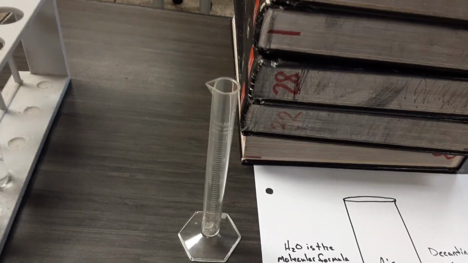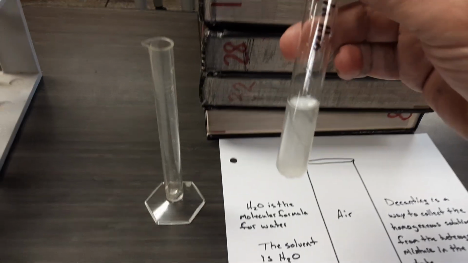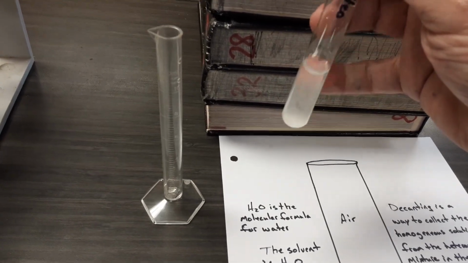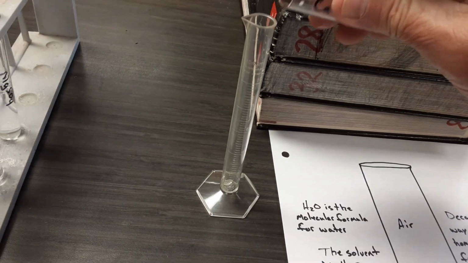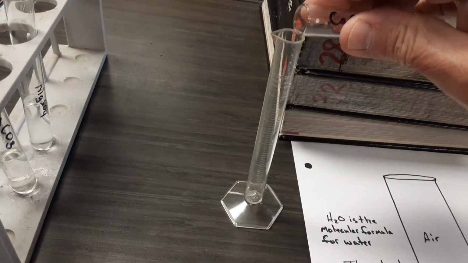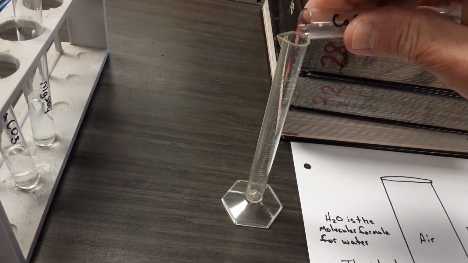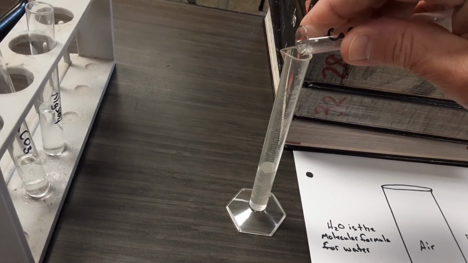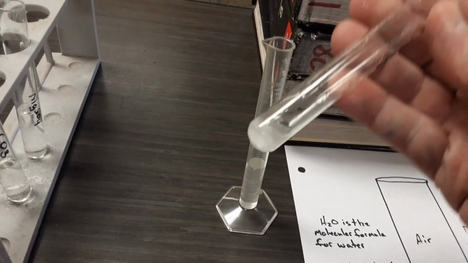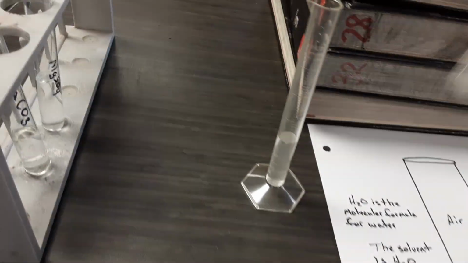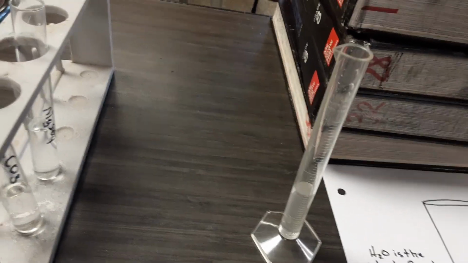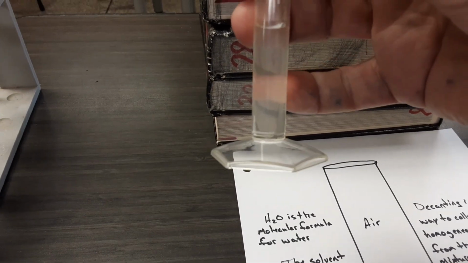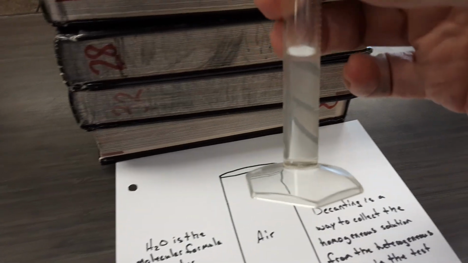If I want to collect just the solution, not the heterogeneous mixture, but just the homogeneous mixture, I can simply pour the liquid part and the solid part, the undissolved portion, will remain in the bottom of the test tube. And so at this point in this container, this is now a homogeneous mixture.